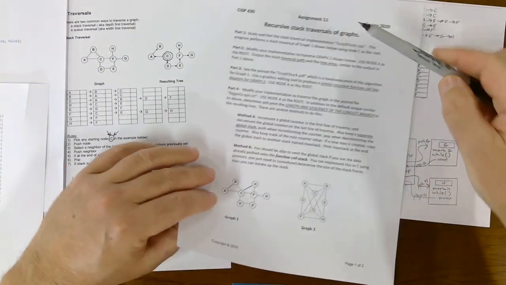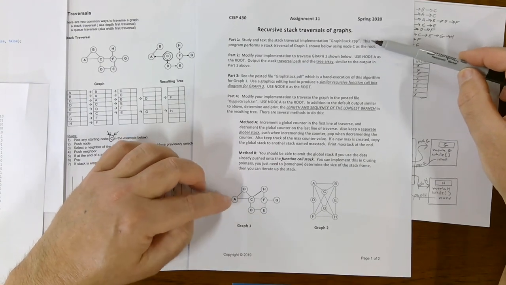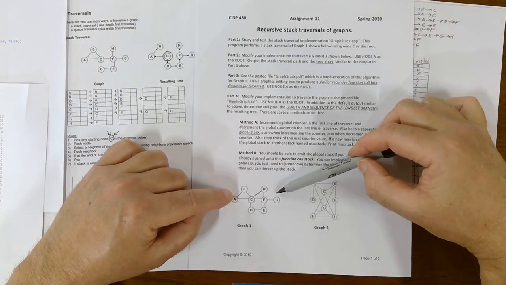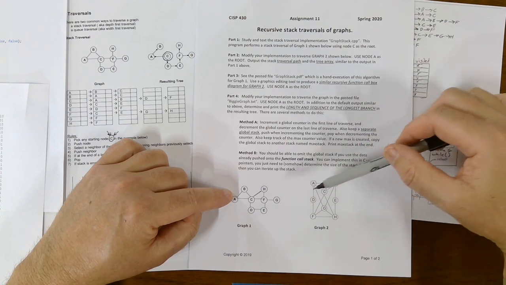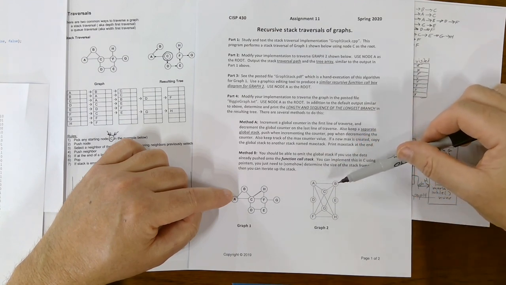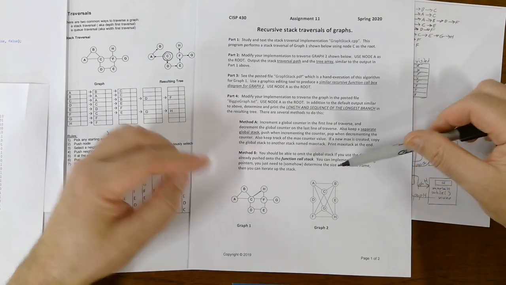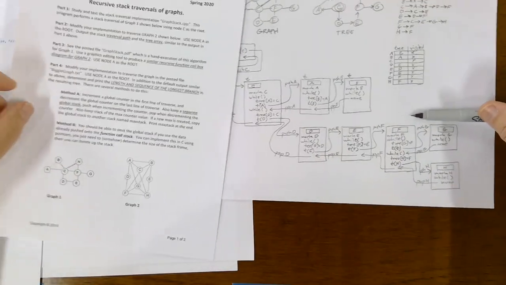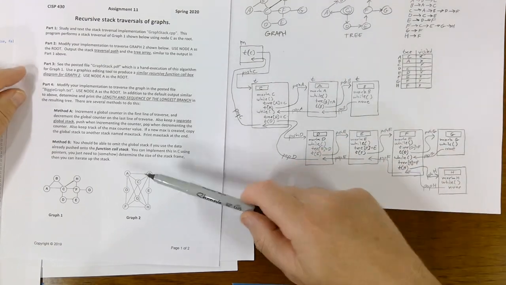But back to the instructions here, right? Get it to work with this, which it does already. Then modify the data in the code or the file to work with this graph. Then I want you to make a diagram similar to this, but for this second graph.